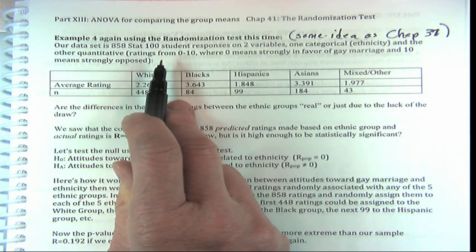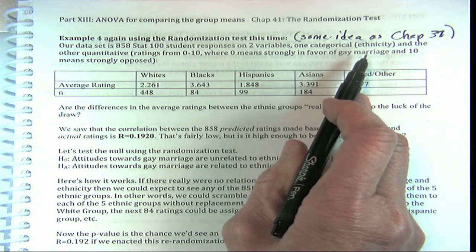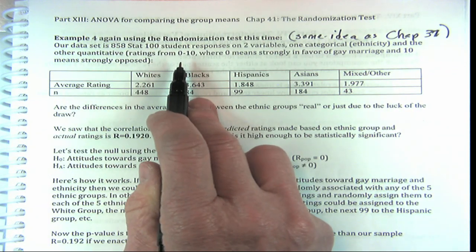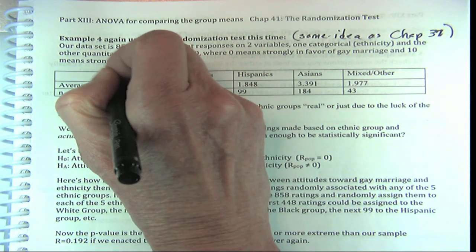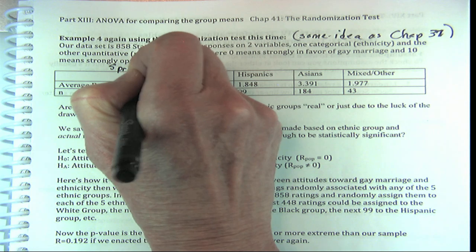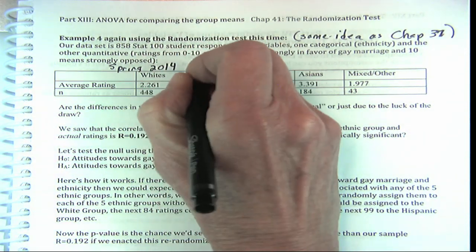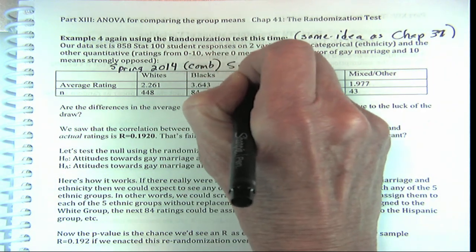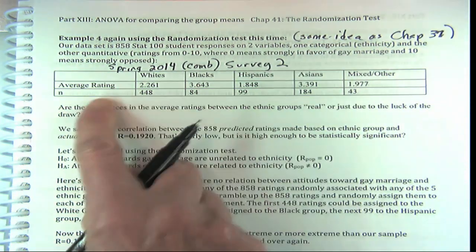All right. So we had this data set. There were two variables. They responded ethnicity: 858 students said what ethnicity they were, and gave their opinions about gay marriage. Okay? And if you want to look at it here, we can look at it. It's from the spring. I strongly encourage you to look at it. Spring 2014 combined survey 2. Okay? And this is what we got.